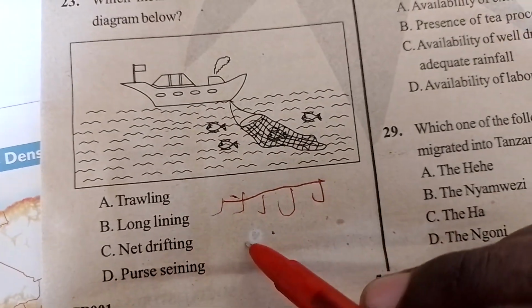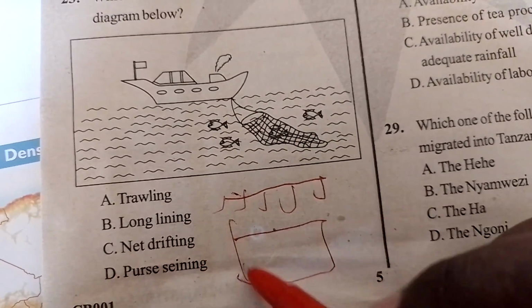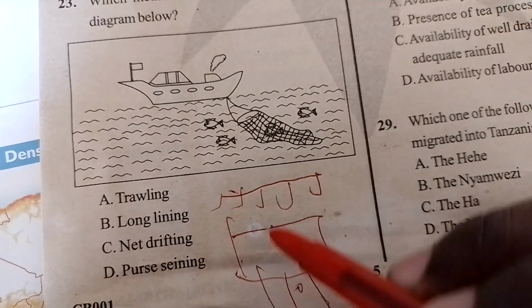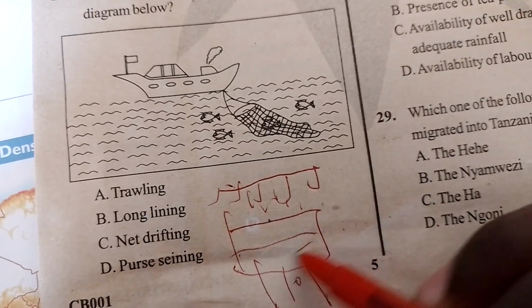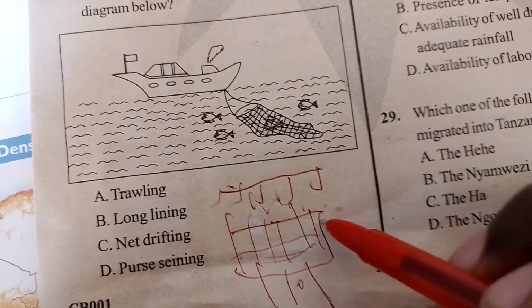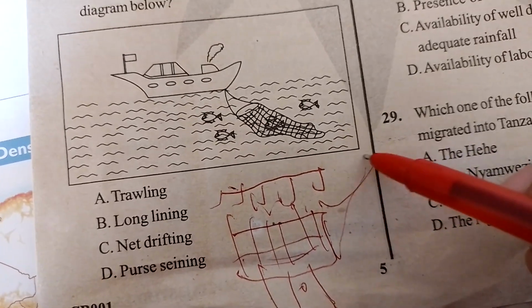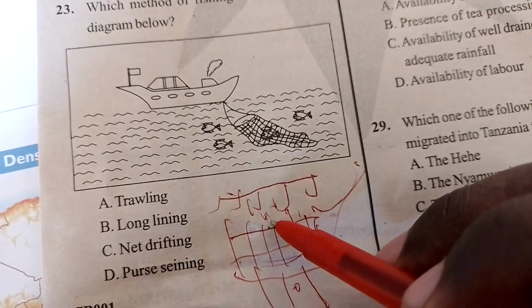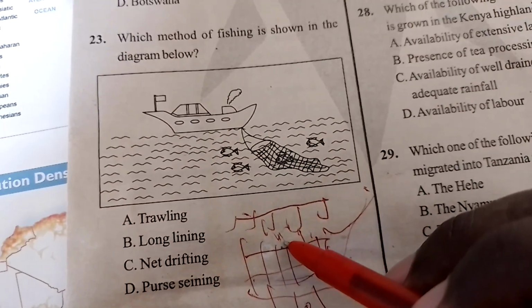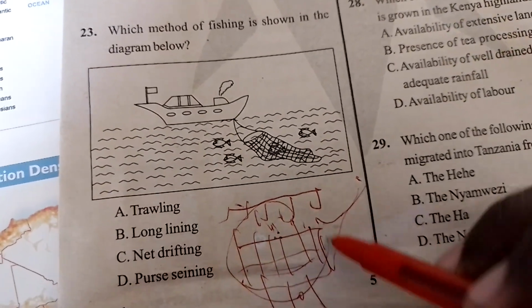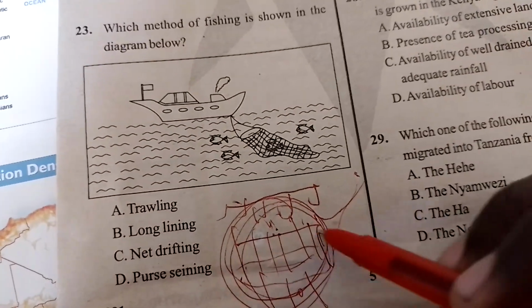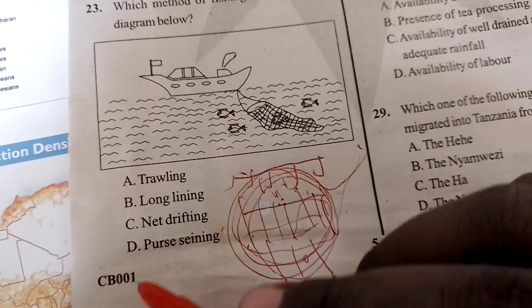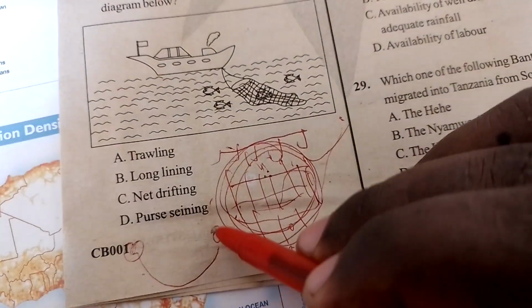There's a long lining. The net drifting works like this. We have the sinkers and the floaters. Then there is something like this. This is a net drifting net. Net drifting, we have sinkers and floaters. And the funny thing, the issue with the net drifting, we say that it catches fish through their gills.